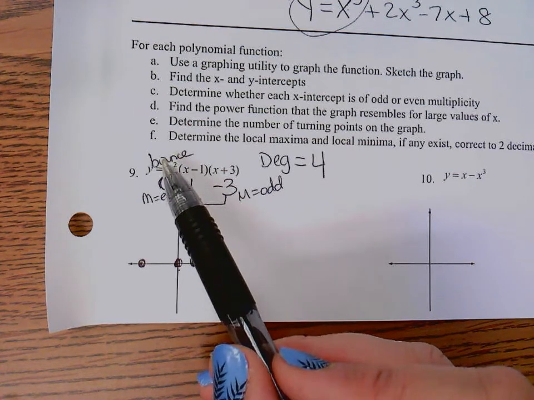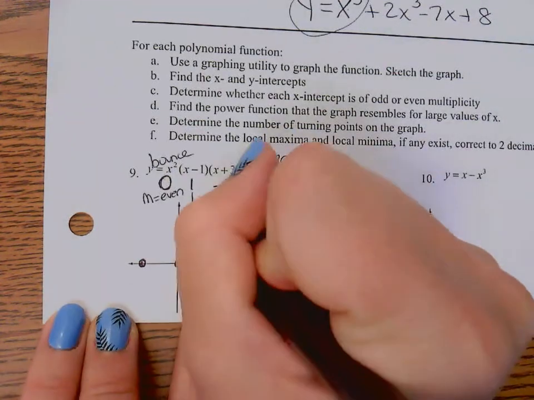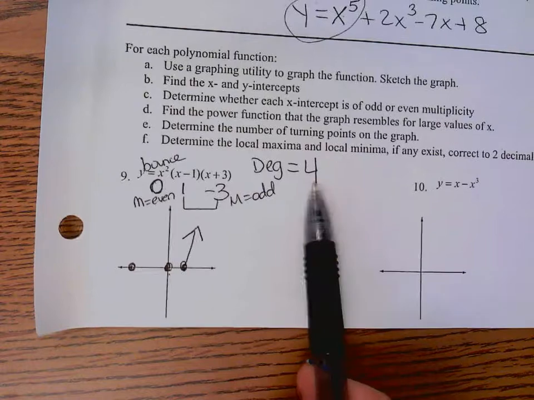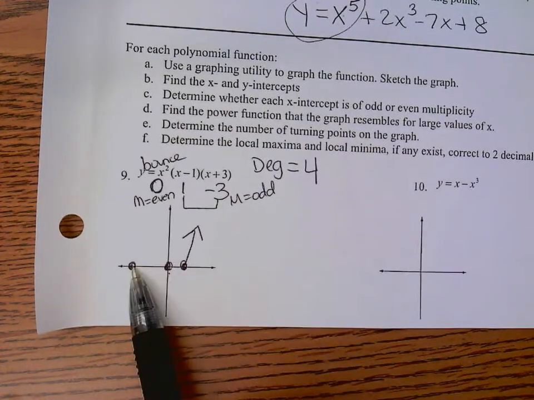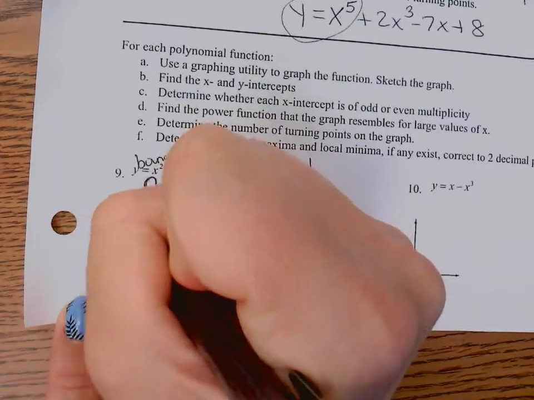Positive 1. Up. Positive. Up. All right, my degree is 4. That's even. So what does the left side of the graph have to do to be the same as the right side of the graph? Also up.